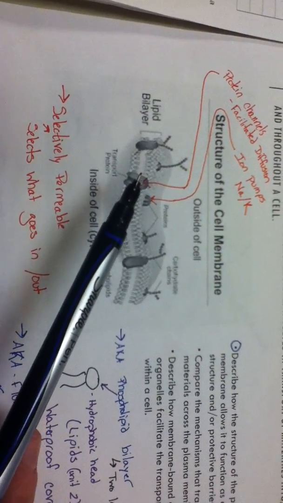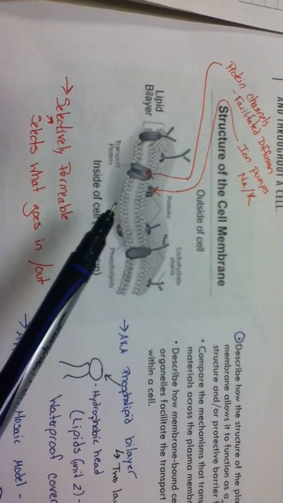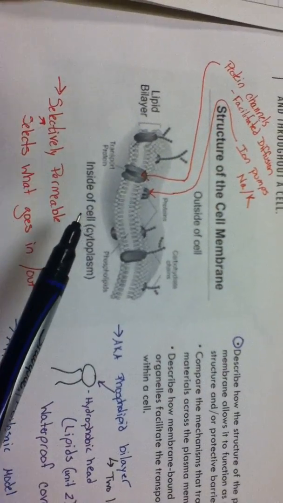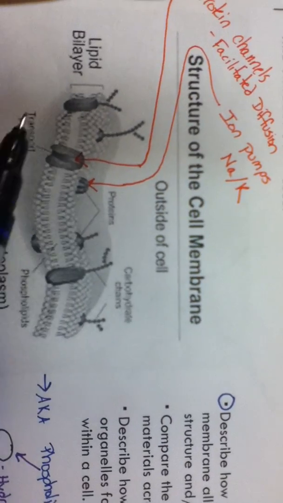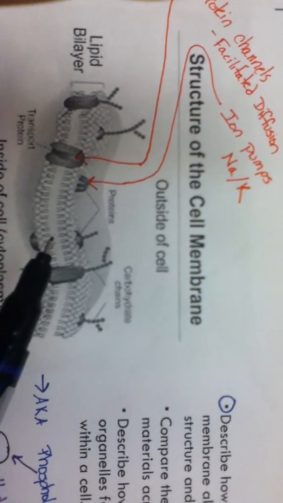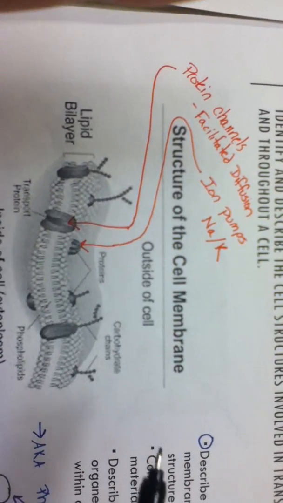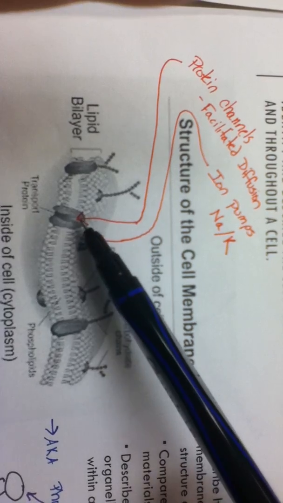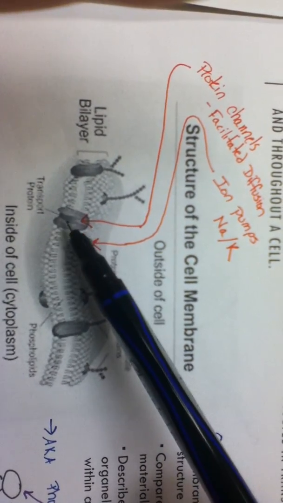Other things to take a look at on the cell membrane, your two layers of phospholipids, obviously. This would be the outside of the cell. This would be the inside of the cell. There are some carbohydrate chains. There's some cholesterol embedded in there. They are involved in flexibility and communication with other cells. The big thing, too, to take notice of are these protein channels, also called transport proteins or integral proteins.